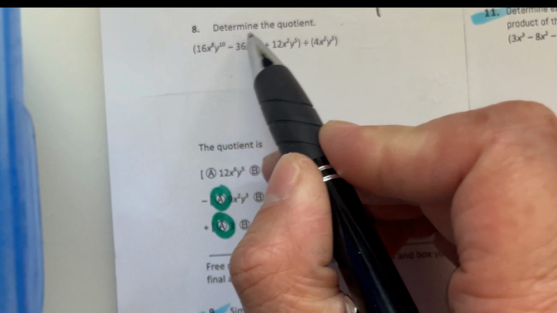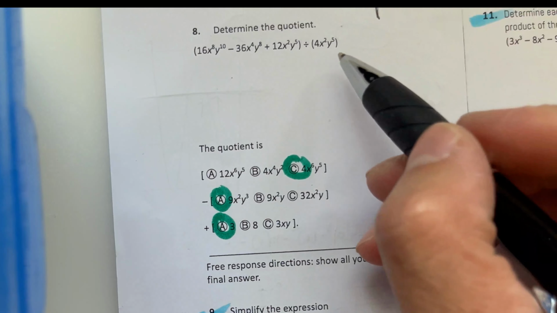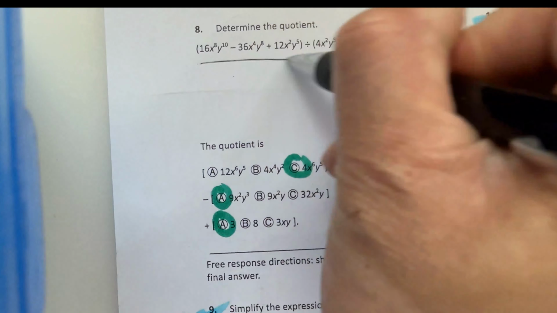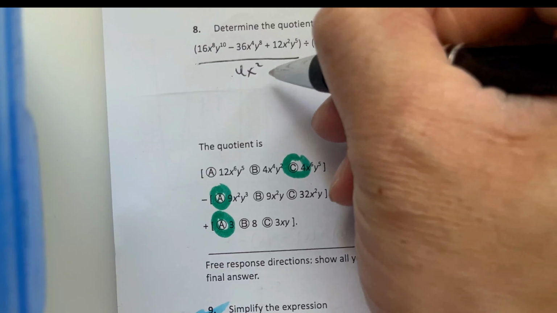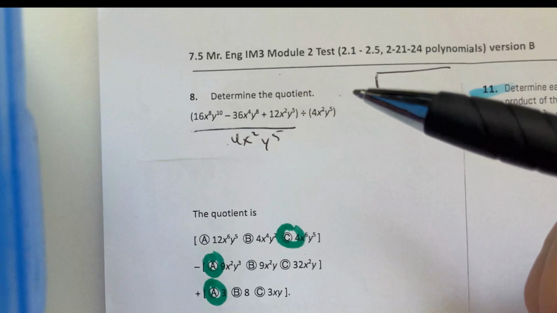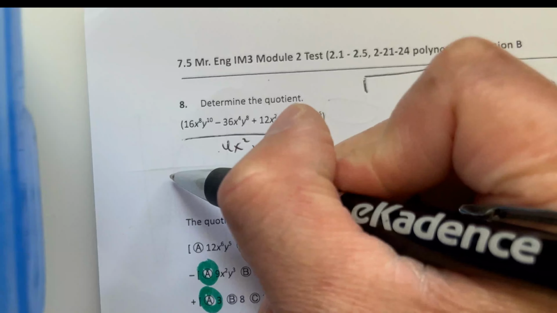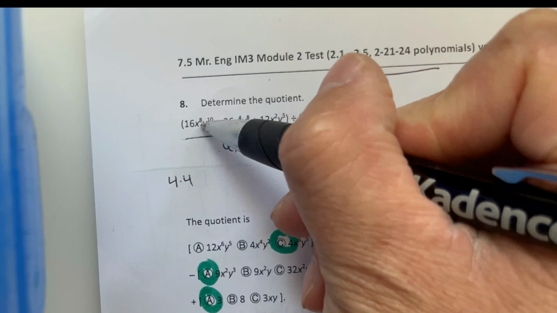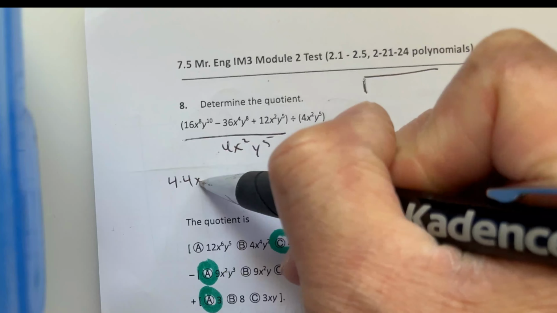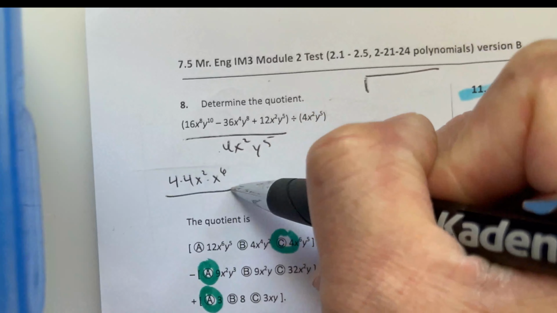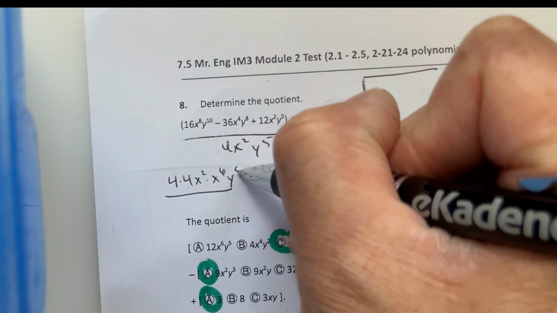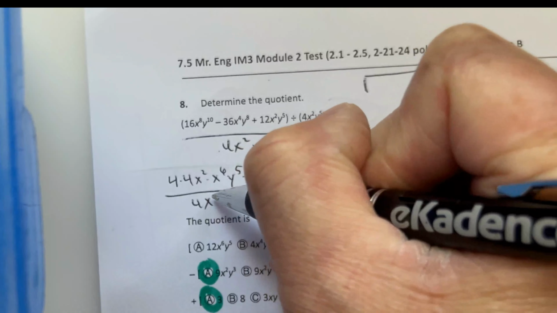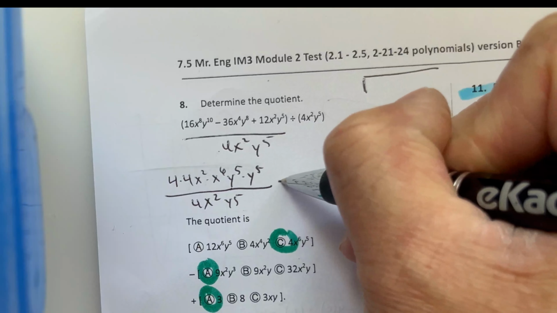All right, on the back side, it tells us to determine the quotient. That means to divide. You could put this out here, but really what you're doing is you're dividing this whole thing by 4x squared y to the 5th. So that means that you're doing that to each term. So as I rewrite it, I'm also going to break them up. And the reason why I'm breaking them up is I'm looking for numbers to match here. So x squared, x to the 6, y5, y5, and that way you'll see when I start crossing them off.